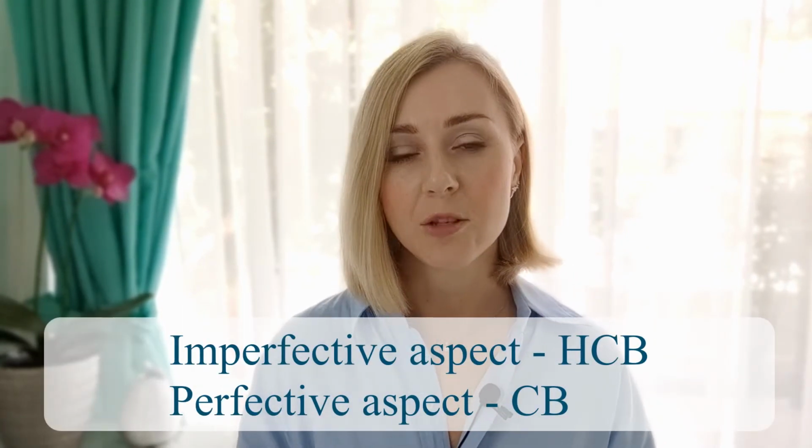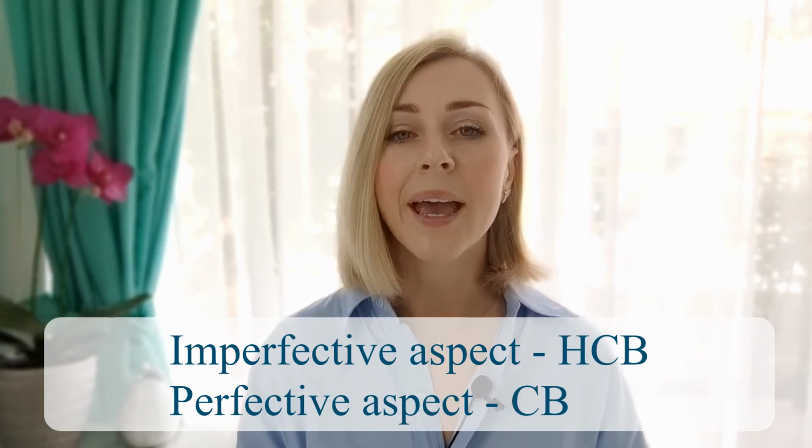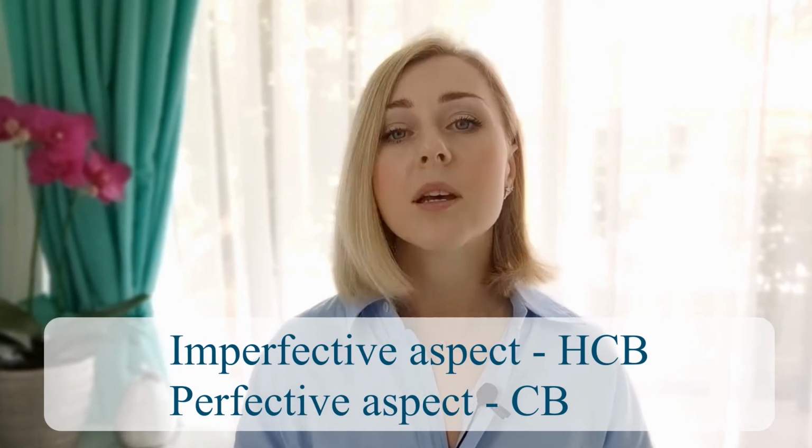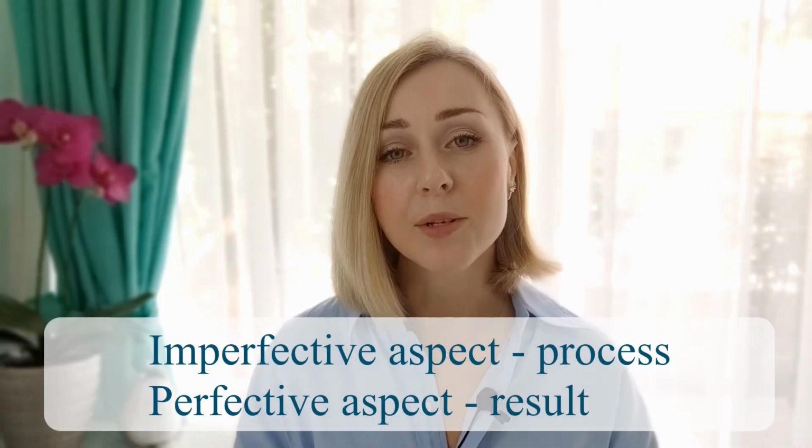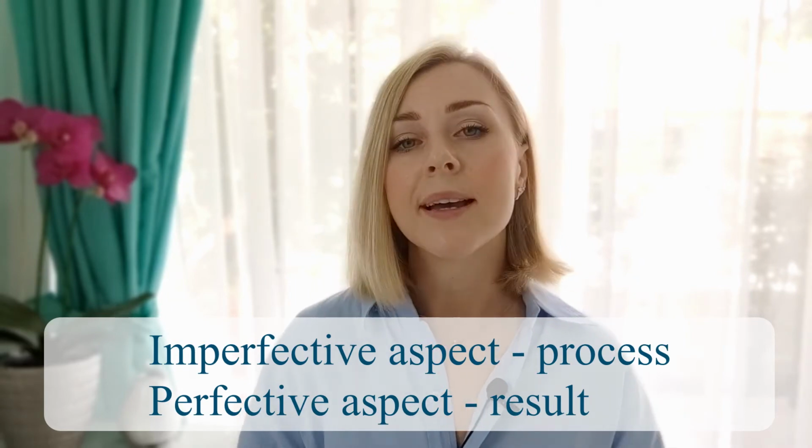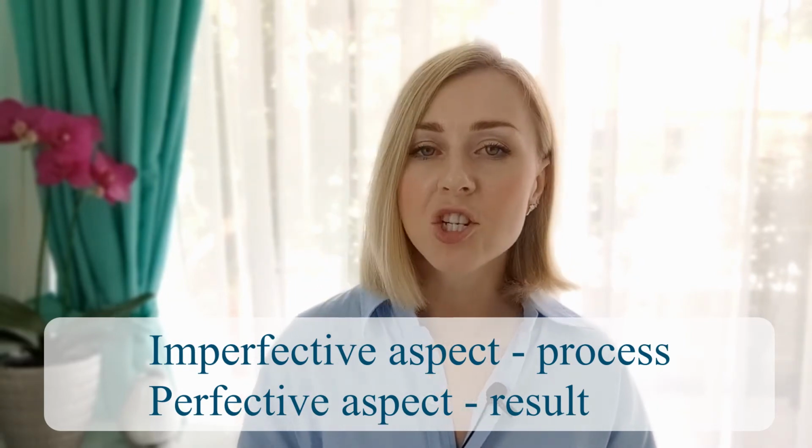Imperfective aspect is nsv in Russian, and perfective is sv in Russian. Remember this abbreviation, please. Imperfective, nsv, perfective, sv. Keywords that will help you to realize the difference between nsv, imperfective aspect, and sv, perfective aspect, are process and result. Imperfective aspect represents the action as a process, and perfective aspect represents the action as a result.